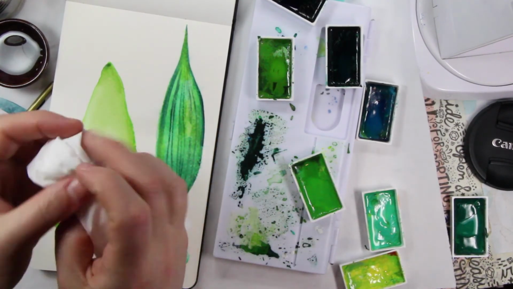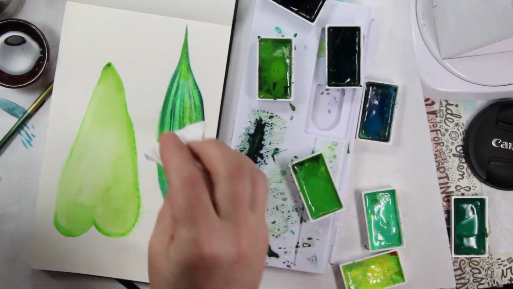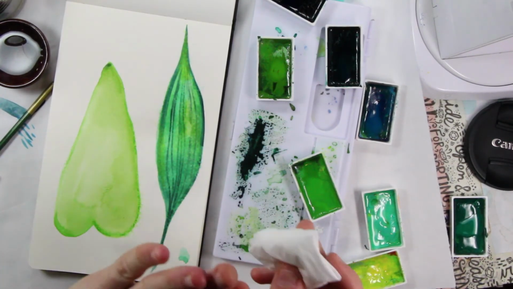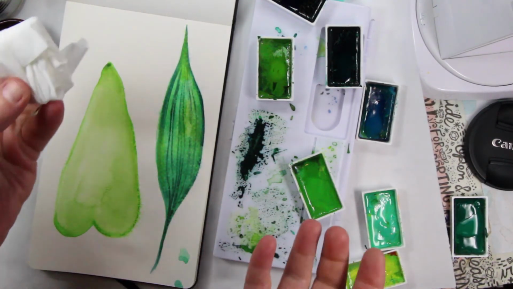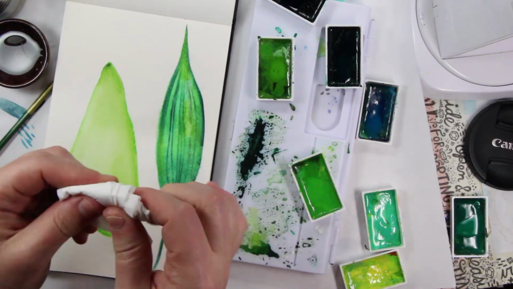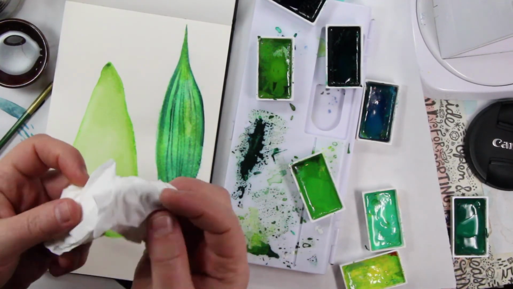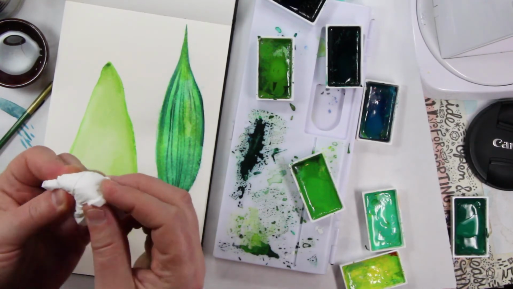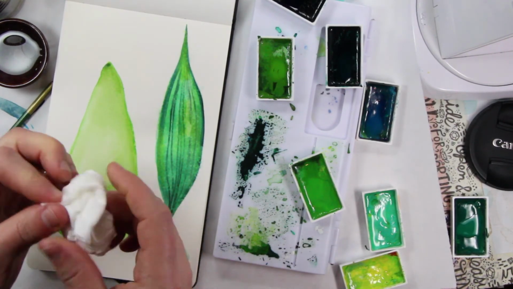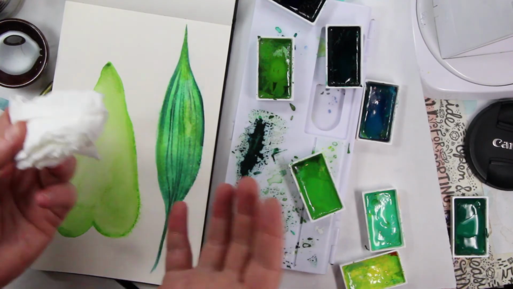I also really like to use just a regular tissue to blot when I don't want any trouble with my blotting paper because it's super soft. You can form it into any little ball you want. You can create texture if you want. You don't have to. Tissue paper works great.